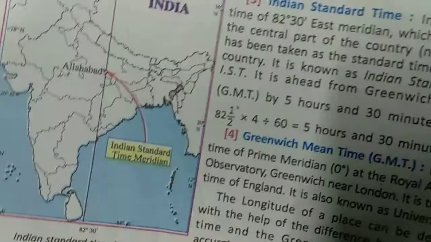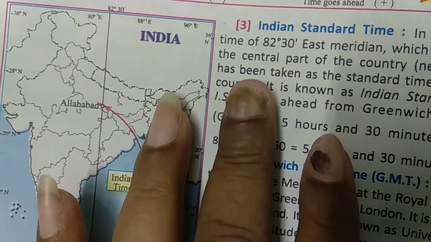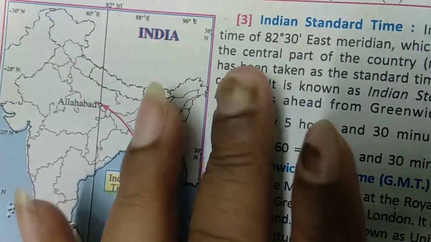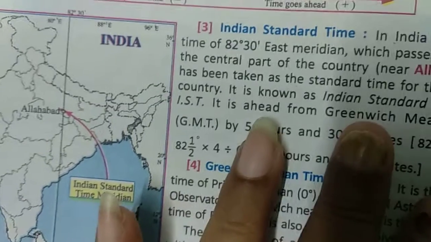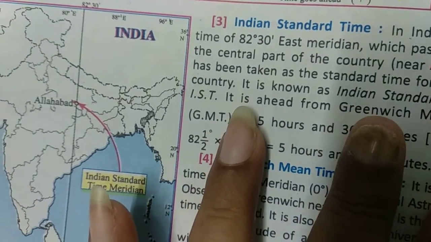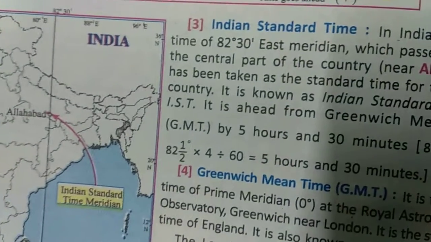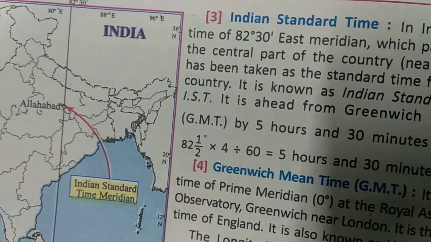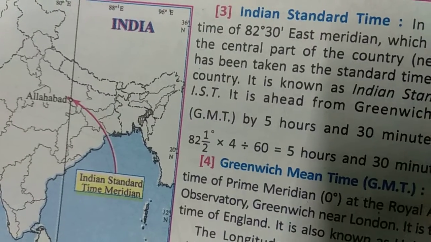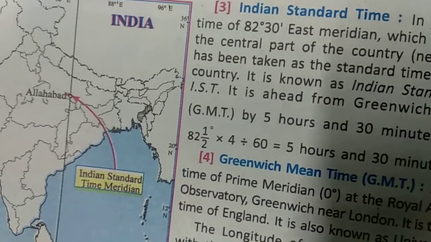Okay, Indian Standard Time. Here, the east meridian passes through the central part of the country near Allahabad, and it has been taken as the standard time for the whole country. It is known as Indian Standard Time, IST. It is ahead of Greenwich time by 5 hours 30 minutes.